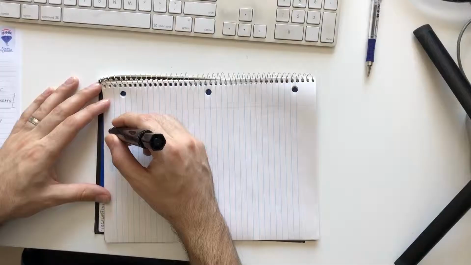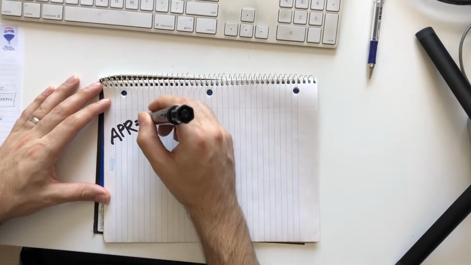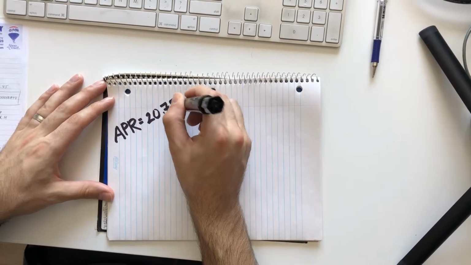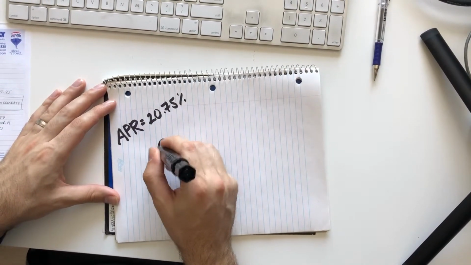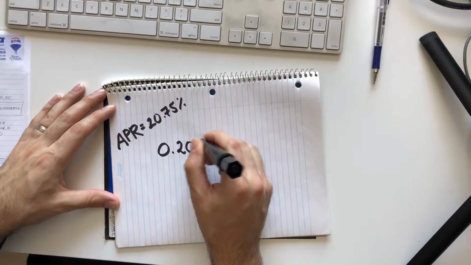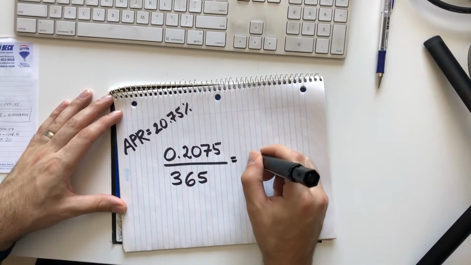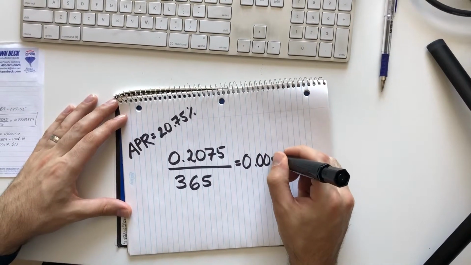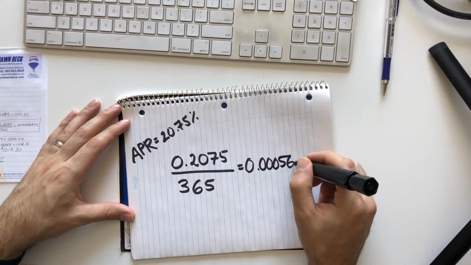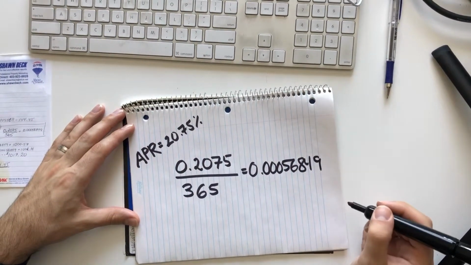So to figure out what your daily interest rate is, it's easy. You just have to take your APR. I know for my card, my APR is 20.75%. So I'm gonna write that as 0.2075 over 365 for how many days a year there are, equals 0.00056849. That is my daily rate.